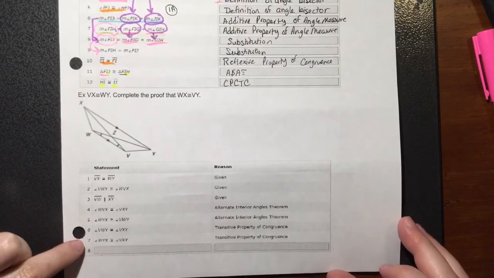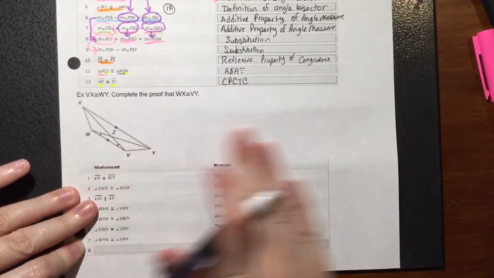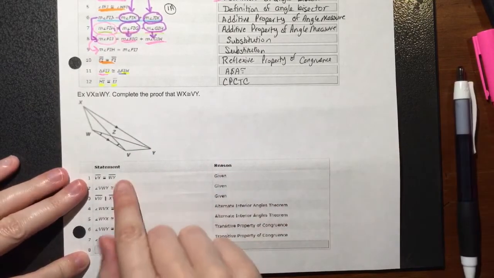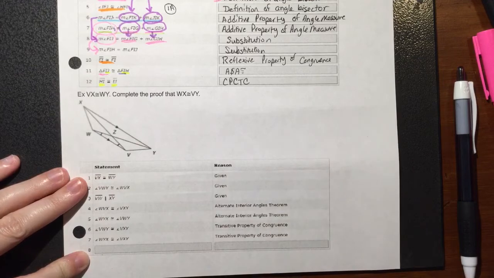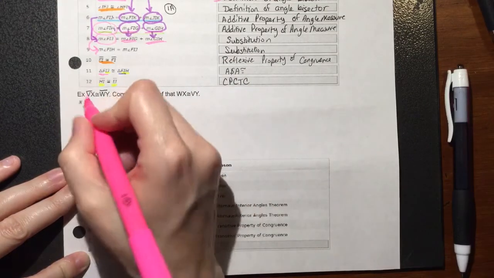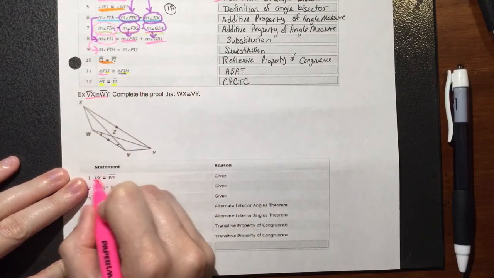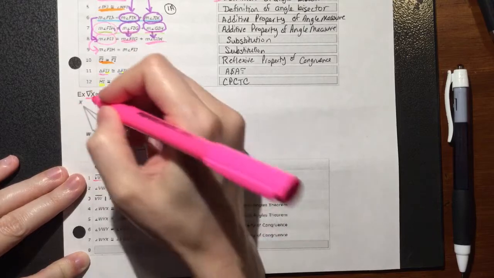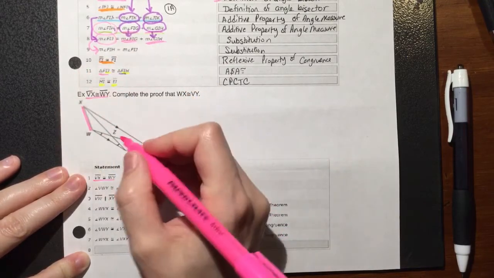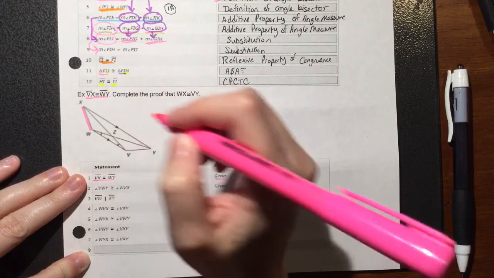Looking at the last one. You could get a couple towards the end. You could get a couple of fill in the blank, and this is for the statements, and this is an example of one of those. So starting off with our given, we're told VX is congruent to WY. VX, WY given. VX, so that side right there, WY.